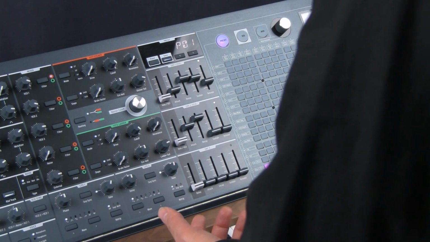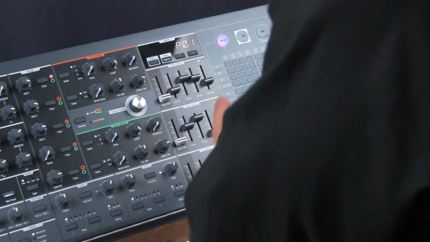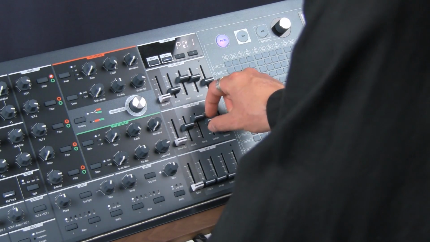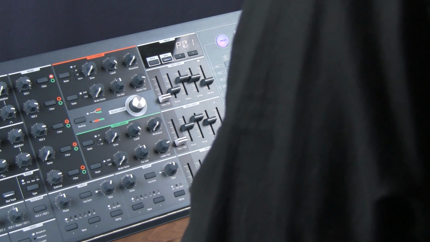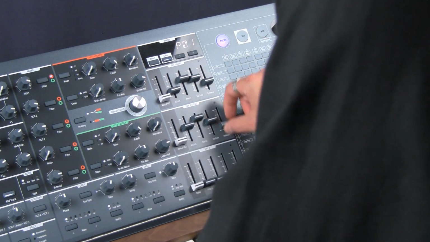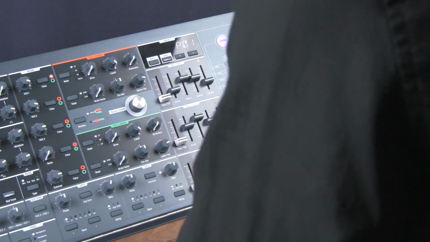Long attack, long decay. The decay continues as I hold the key down. It'll go away even while I'm still holding the key down. If we bring the sustain up, then it'll hold forever. Release, of course, continues to play after you've let go.